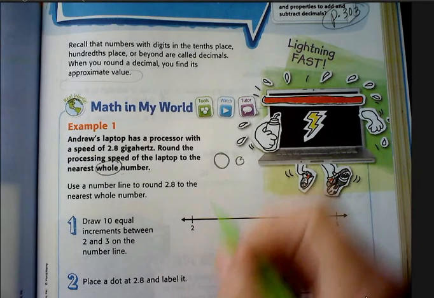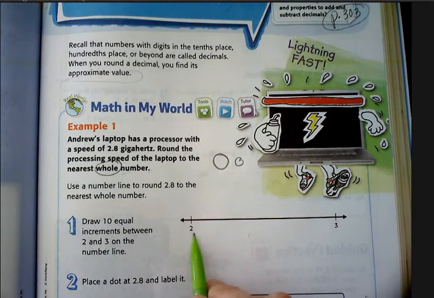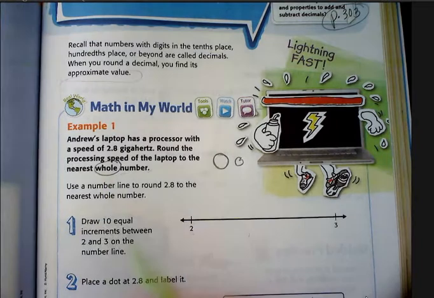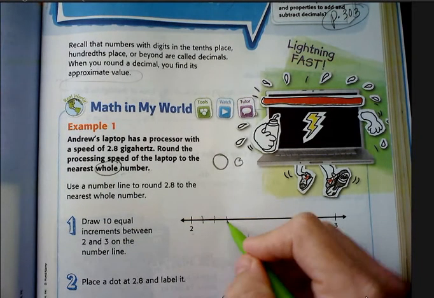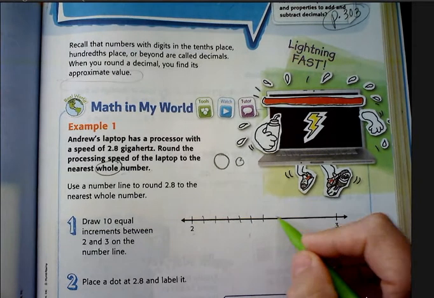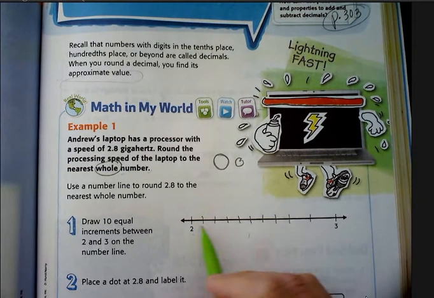So if we used a number line and we have 2 and 3 here, it's 2.8. We could draw 10 spots in between it. So 1, 2, 3, 4, 5, 6, 7, 8, 9. Oops, not exactly even. And that's 10 spots.